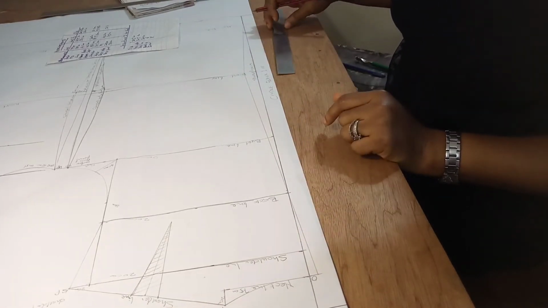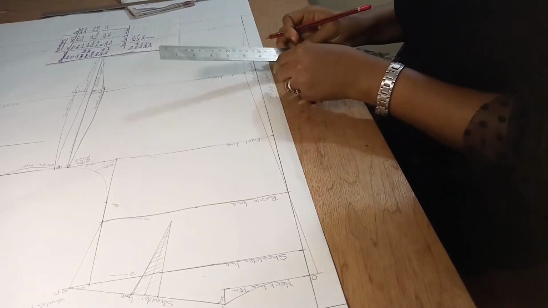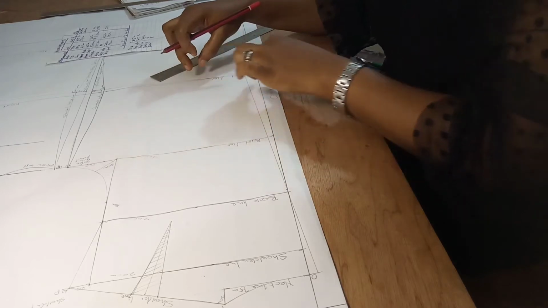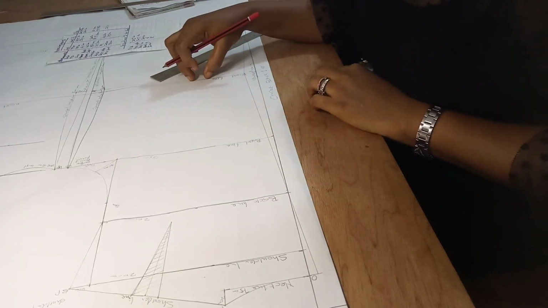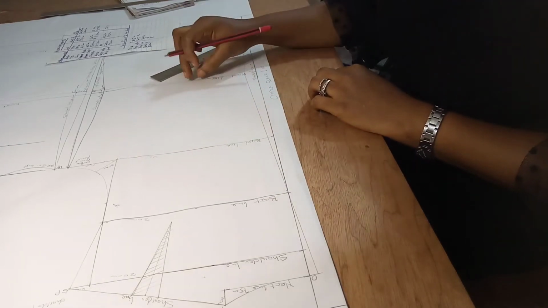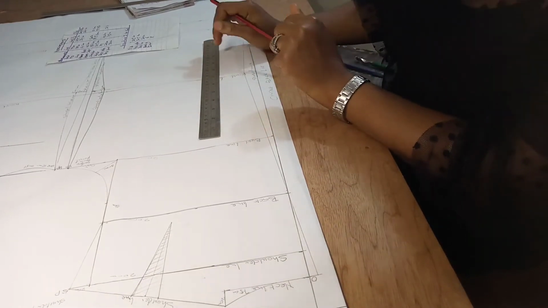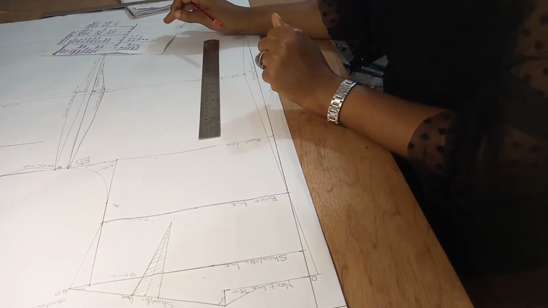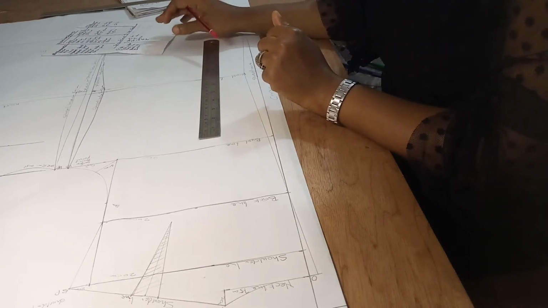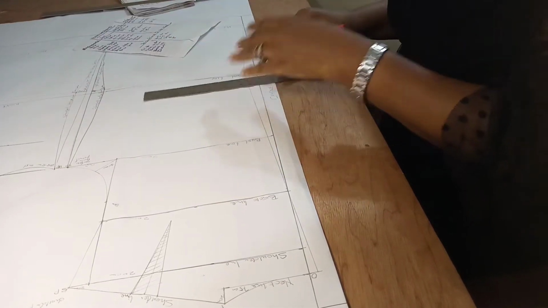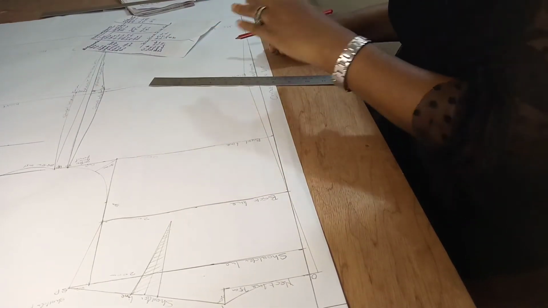The next thing to do is to get the dart construction line where I'm going to take the remaining 2 cm of the waist reduction. For the dart construction line, you use a quarter of your across back, which in this case is 10 cm.